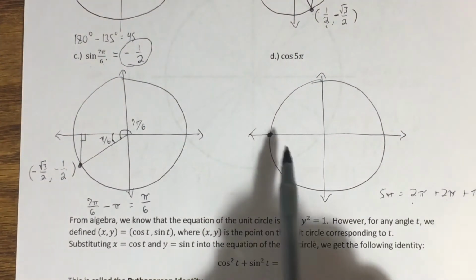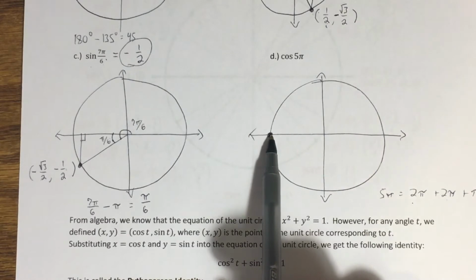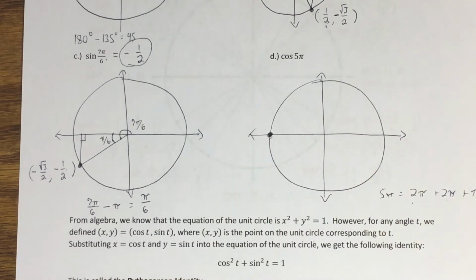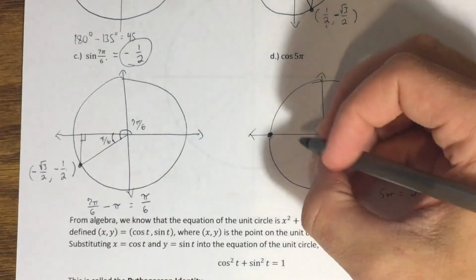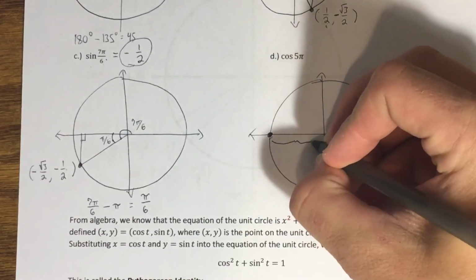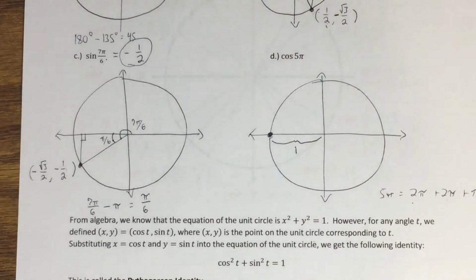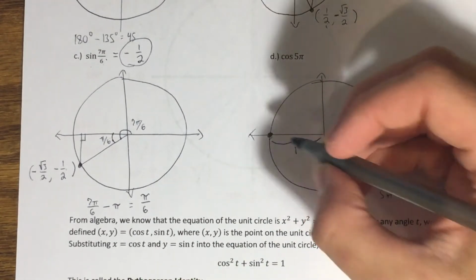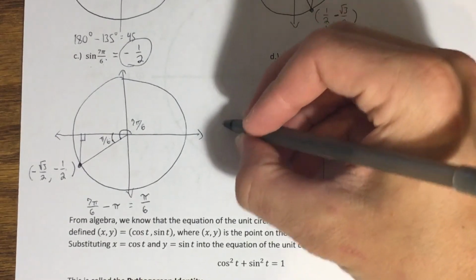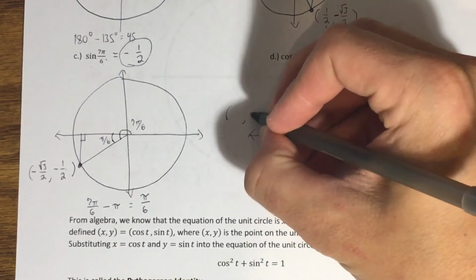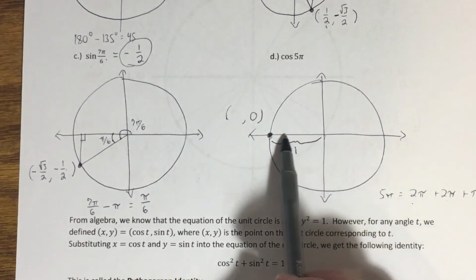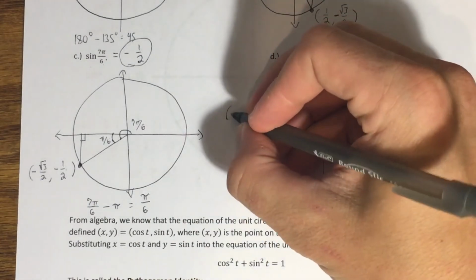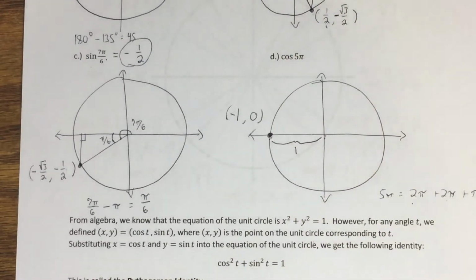Now notice I can't drop a perpendicular to the x-axis from this point because that point is on the x-axis. But the nice thing about that is we know the radius of this unit circle is 1. So what does that tell me about the coordinates of this point? Well, this point is on the x-axis, which means its y-coordinate is 0. And its x-coordinate is 1 unit to the left of the y-axis. That means its x-coordinate is -1.